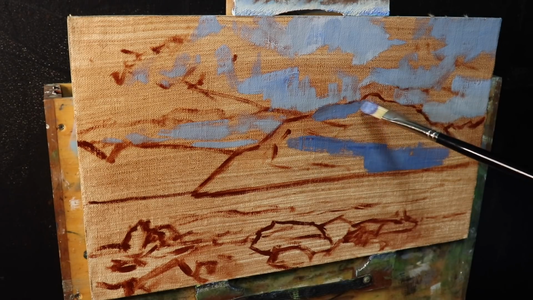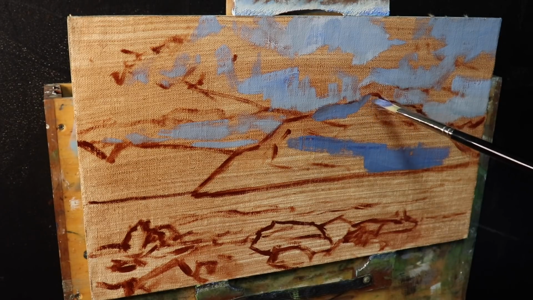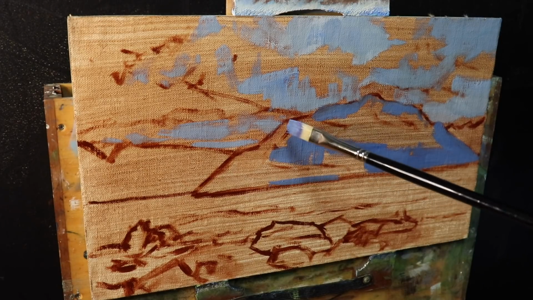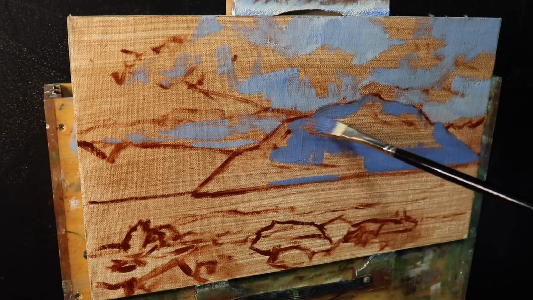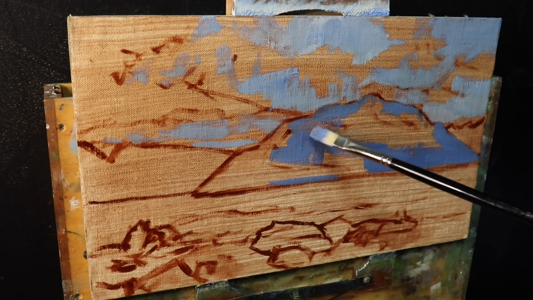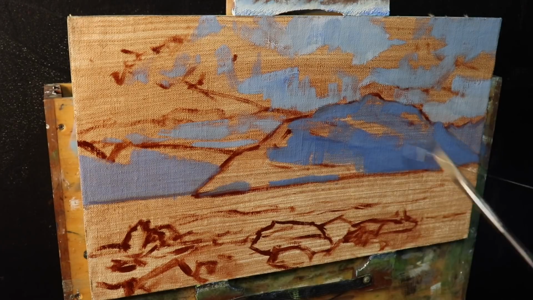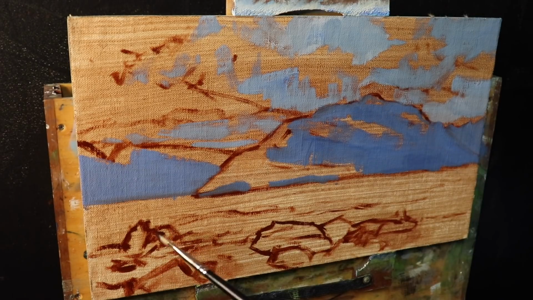As we come forward in the landscape, those shadows are going to be getting darker, as we'll find our darkest darks and our lightest lights in the foreground, whereas in the distance darks aren't as dark and lights are not as light. So for these rock shadows in the foreground, I've literally just mixed ultramarine blue with burnt sienna and it's created a near black.